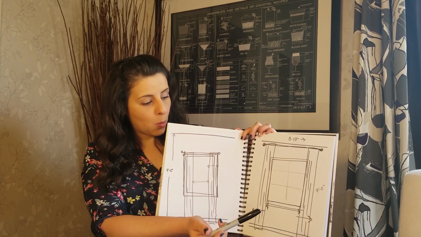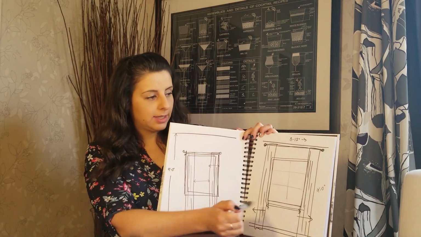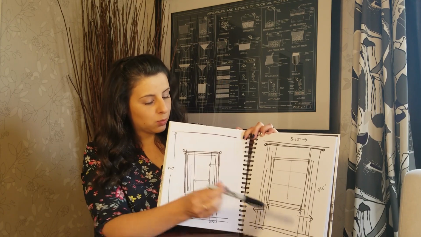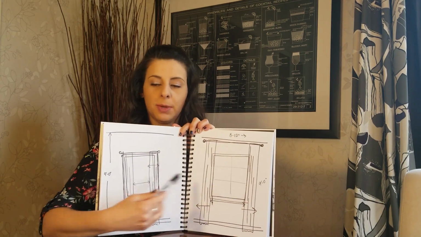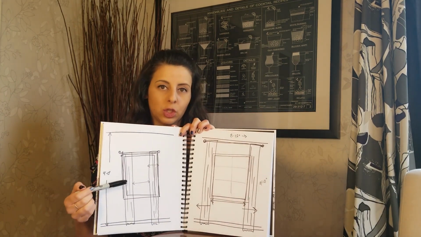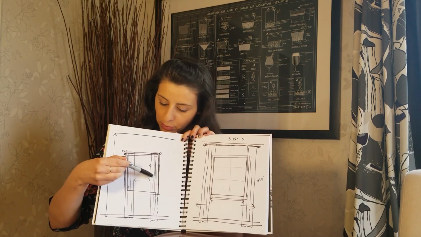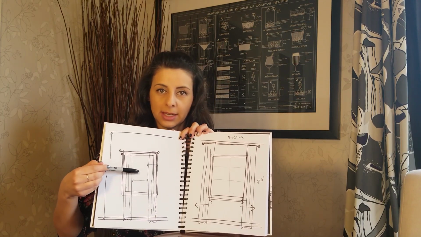So what I wanted to go through now that I've sketched it out quickly for you is what happens when you look at the two side by side. This really dwarfs your window and it really compresses where the natural light is coming from.